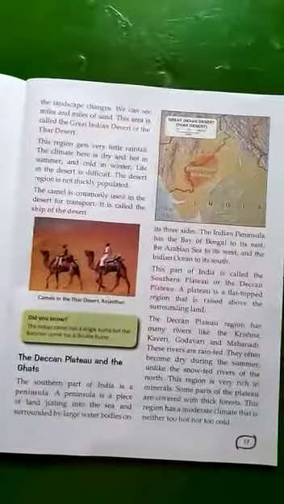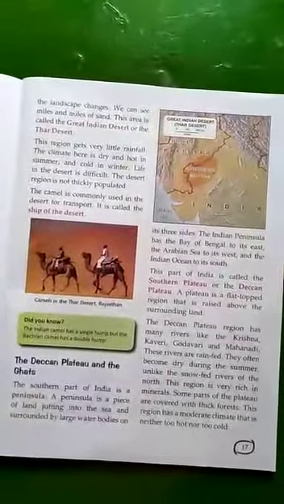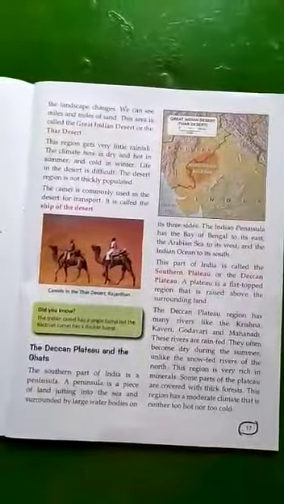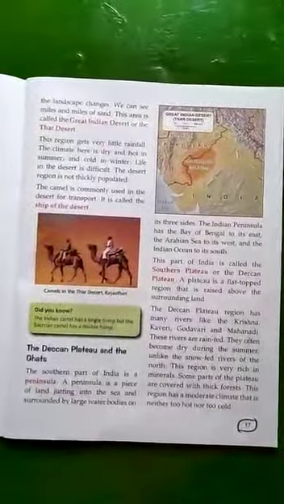As we travel to the northwestern part of our country, the landscape changes there. We can see miles and miles of sand. This area is called the Great Indian Desert, and the other name of this Great Indian Desert is the Thar Desert. This region gets very little rainfall. The climate here is dry and hot in summer and cold in winter. So deserts get very little rainfall.